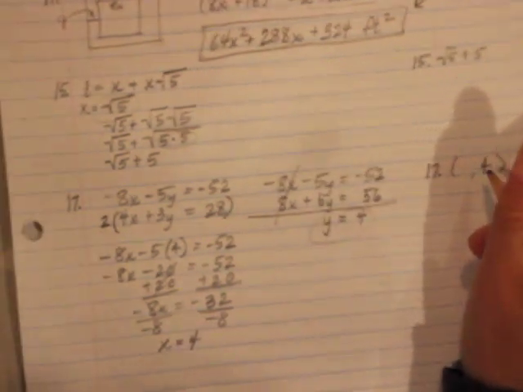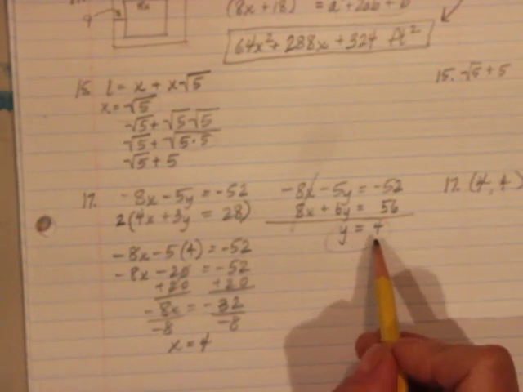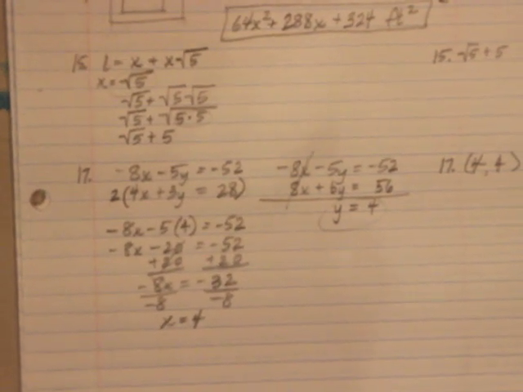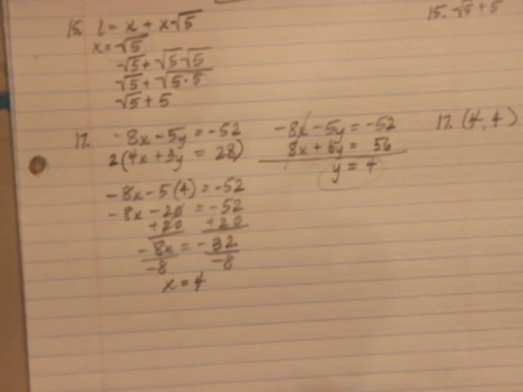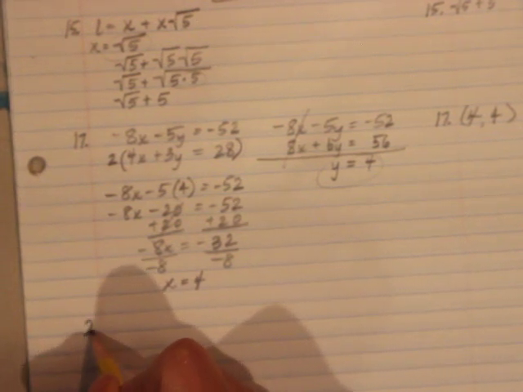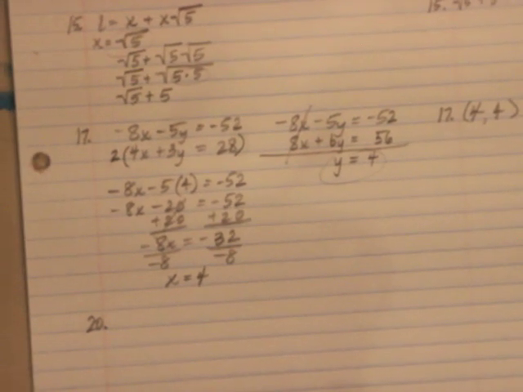So my ordered pair is 4, 4. Of course, I could check that by putting both values in to see if it is a true statement. You could trust me for today that it is, but I would again recommend that you do that on your test to make sure that you didn't make any errors in calculations.